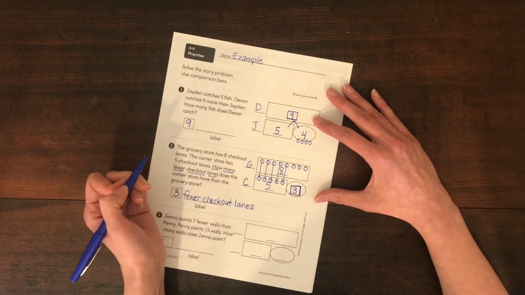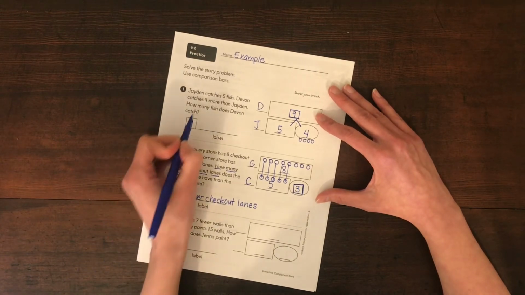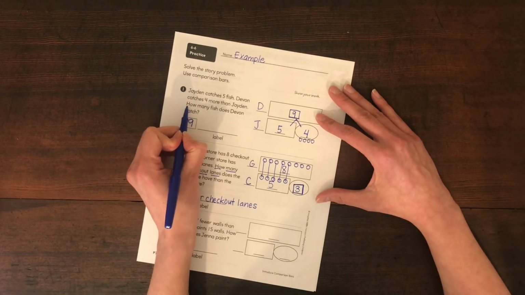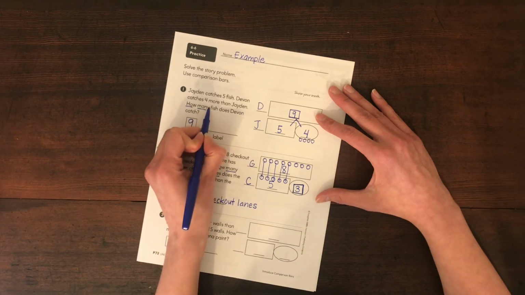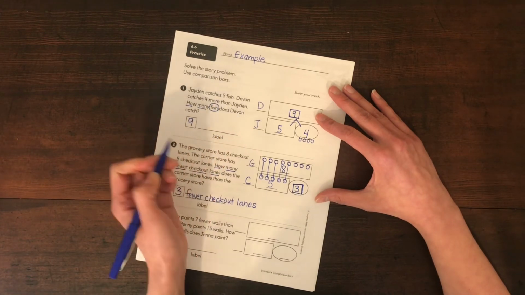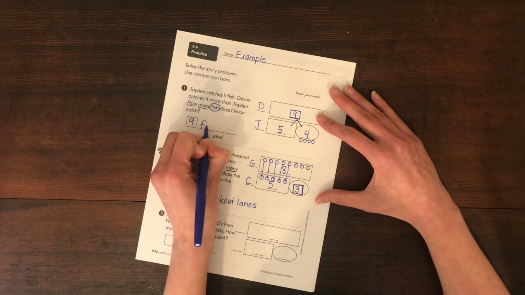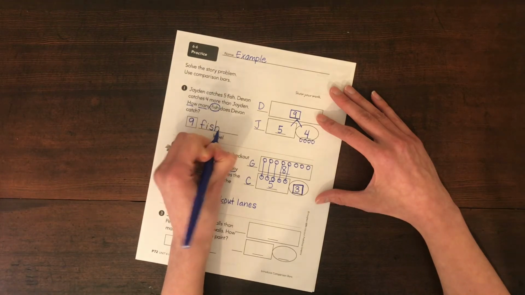And how do we figure out what label we're going to use? We look back at the question in the story. How many fish? 9 fish.